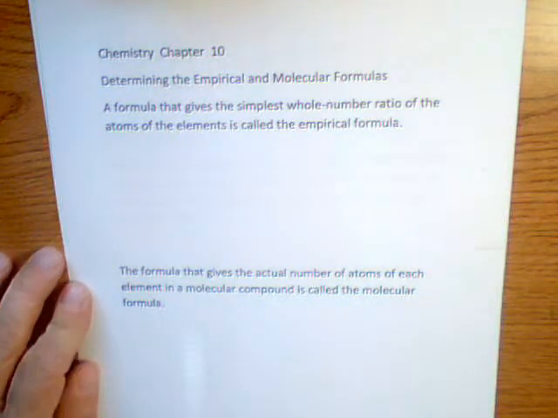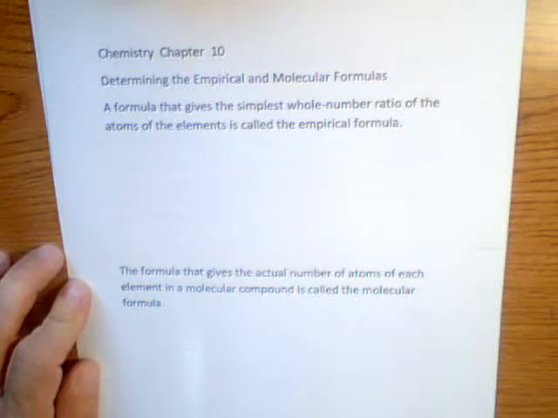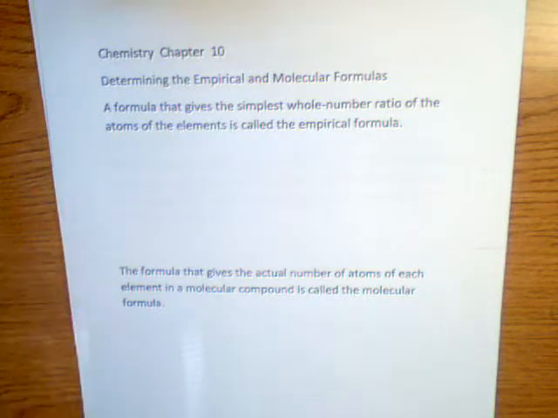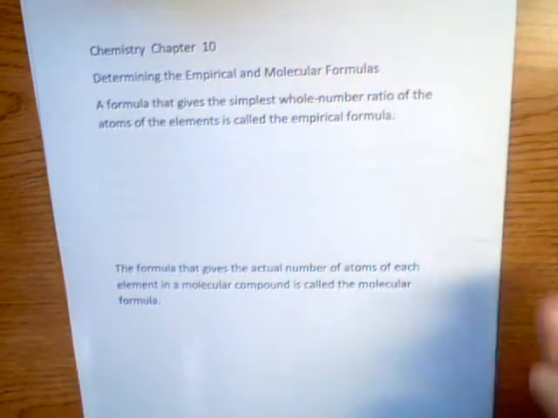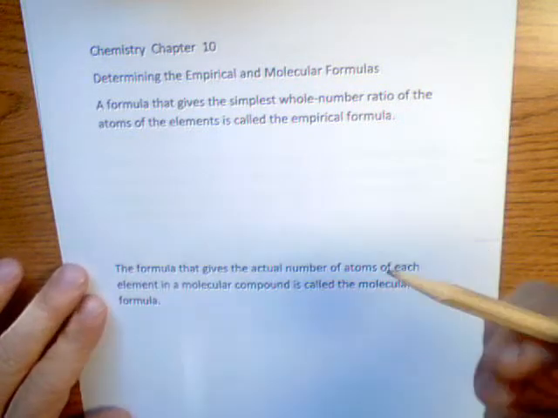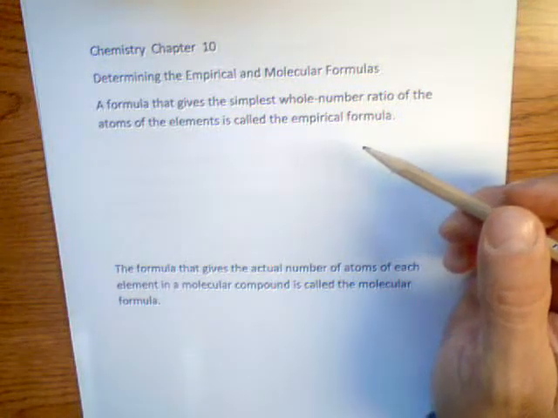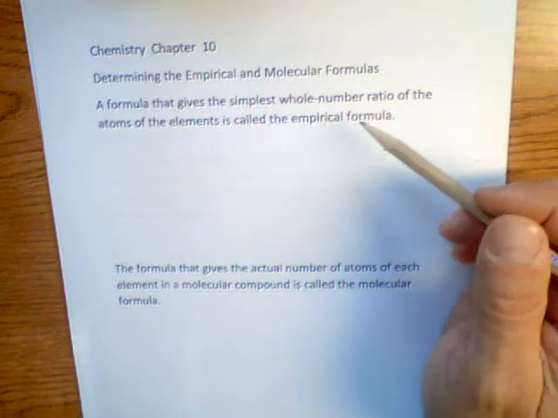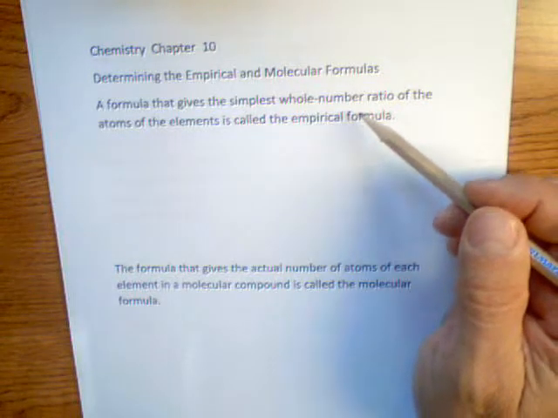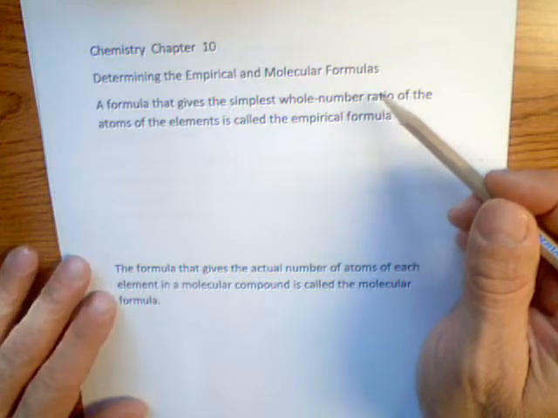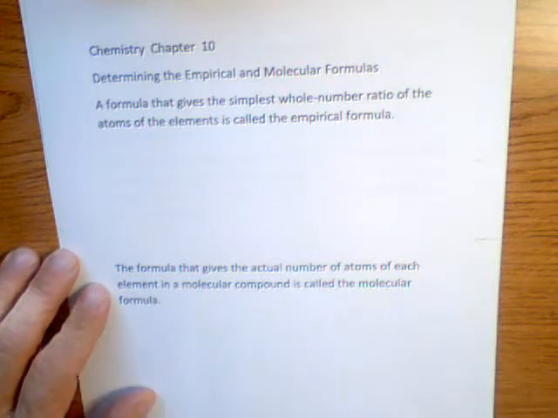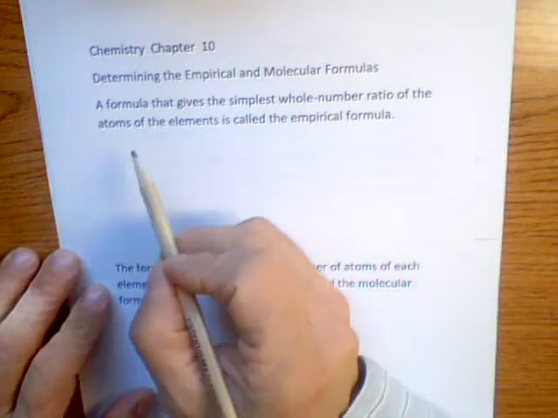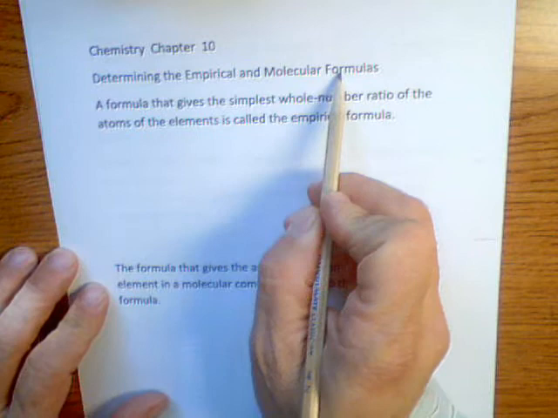Alright, chemistry students, we're working our way through chapter 10, and we're talking today about the empirical and molecular formulas. If you're given all of the percentages of each of the elements in a compound, can you determine the empirical and molecular formulas? But before we get started with that, we should define what empirical and molecular formulas are.